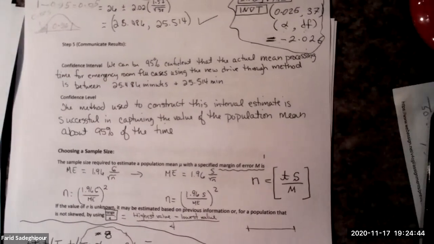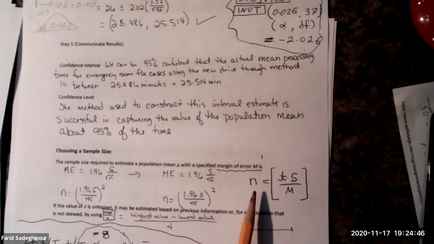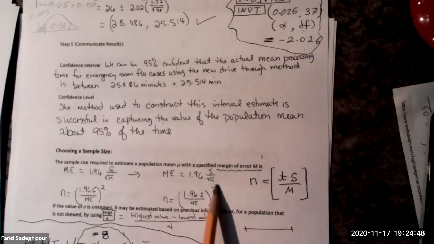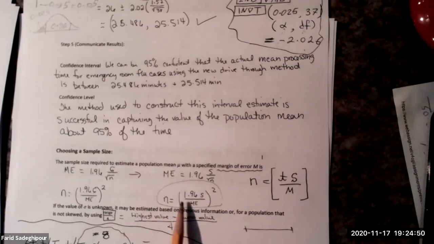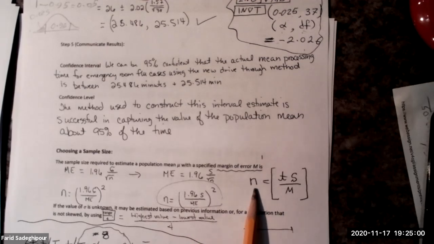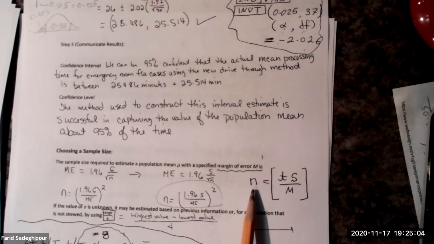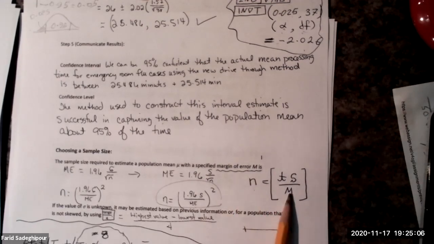If we ask you to calculate the n, the number of samples, when it is unknown, this is the formula: 1.96 times the standard deviation of the sample, divided by the margin of error. See, I put it here. If you don't know how many samples you need to take, you need to have the margin of error, M or E, and the standard deviation of the sample.